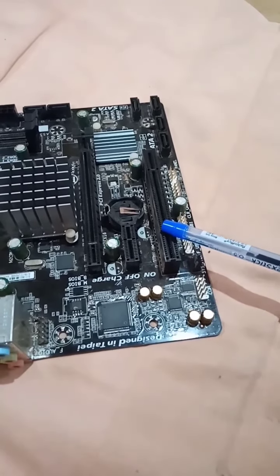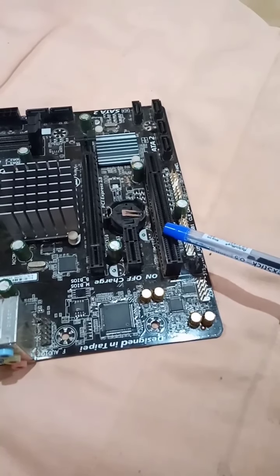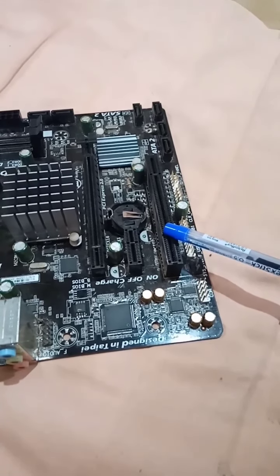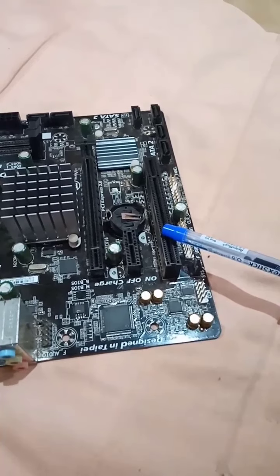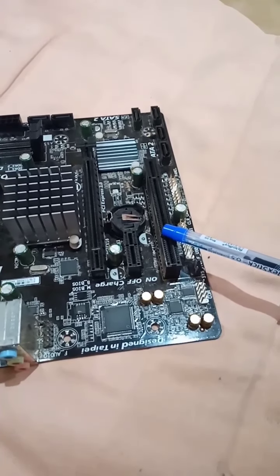Next is PCI slots, or peripheral component interconnect. It is a built-in slot on a device that allows for the attachment of various hardware components such as a network card, modem, and other peripherals.